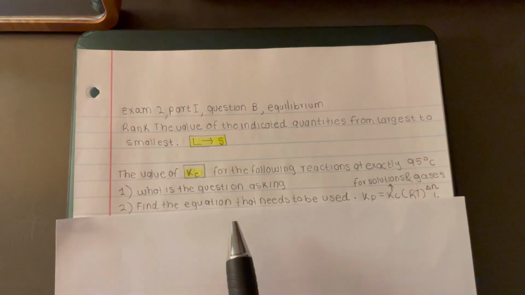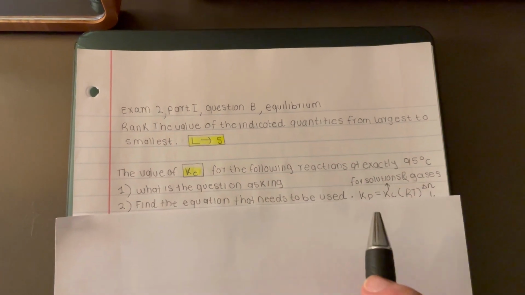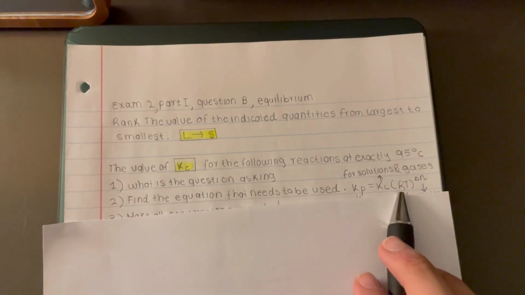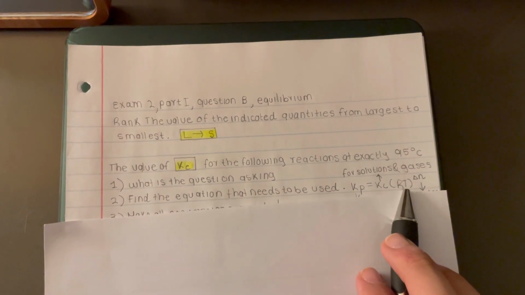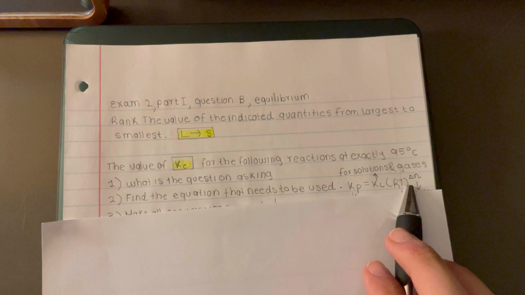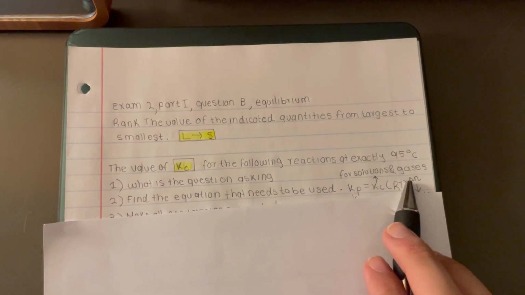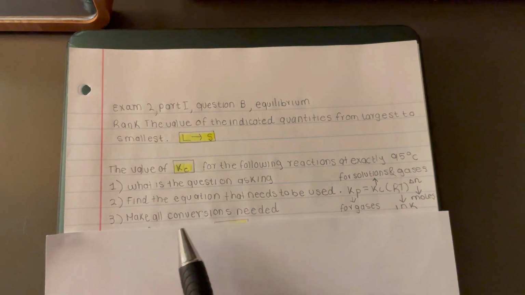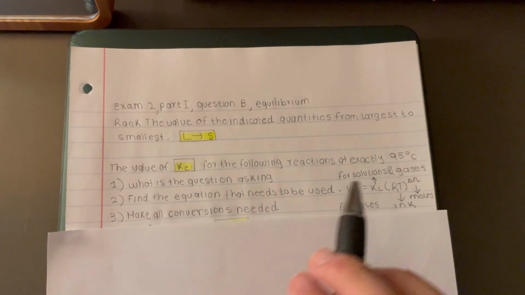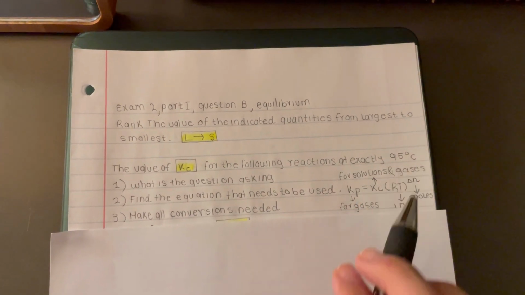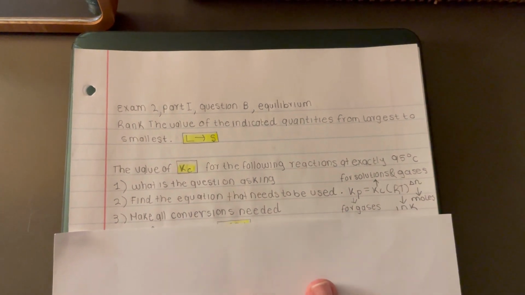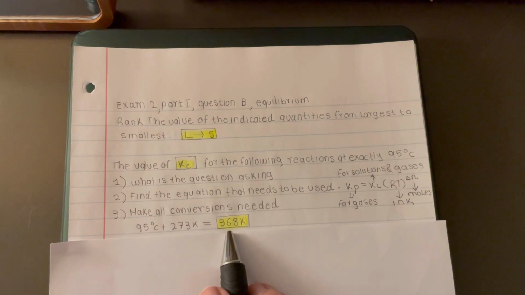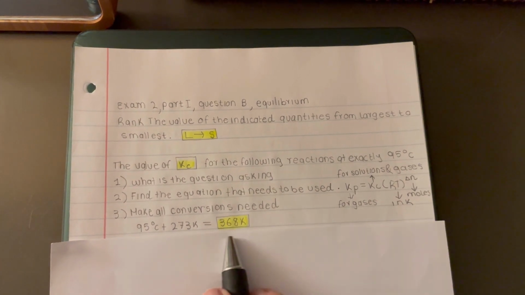Next, you need to find an equation that needs to be used. In this case, it's going to be Kp equals Kc times the gas constant times temperature in Kelvin raised to the coefficient values of the moles, products minus reactants. And third, you need to make all the conversions needed. They give us a temperature in Celsius, but it needs to be in Kelvin. So we need to convert that into Kelvin by adding 273 Kelvin, and that's going to give us 368 Kelvin, which is the temperature that we need.